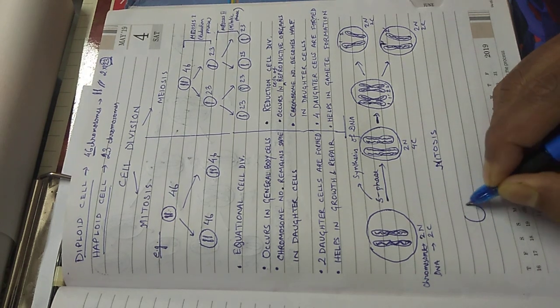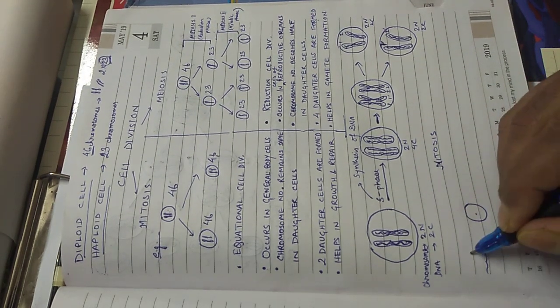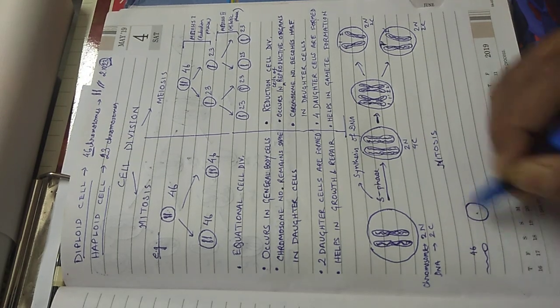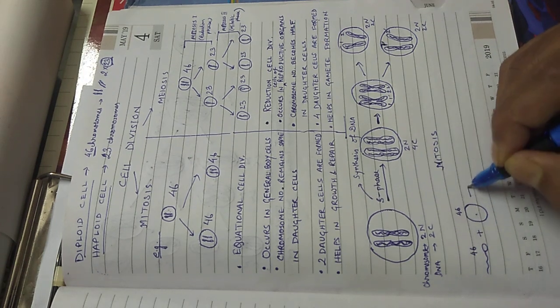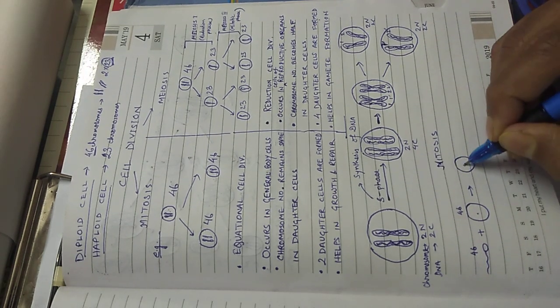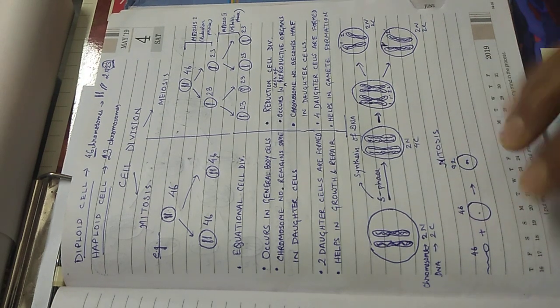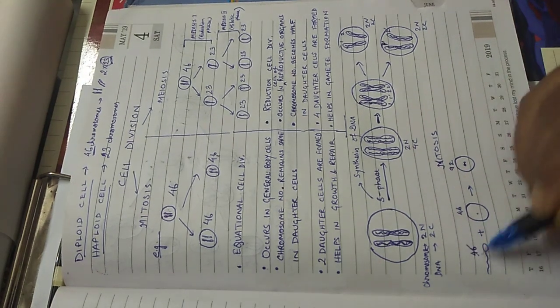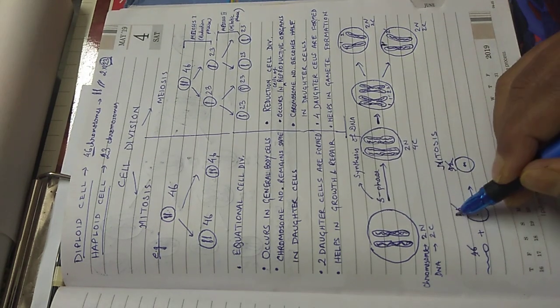Suppose there is an egg and it will get fertilized by a sperm. If the sperm has 46 chromosomes and the egg has 46 chromosomes, when they fuse, the zygote which will be formed will have 92 chromosomes. That will change the species identity. It will not remain a human being, it will become something else. So that cannot be a possibility.